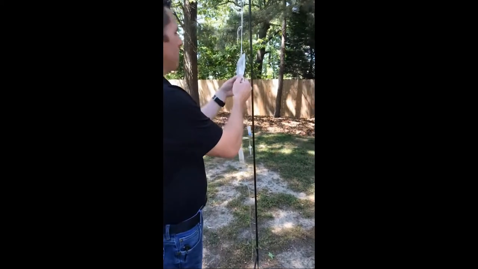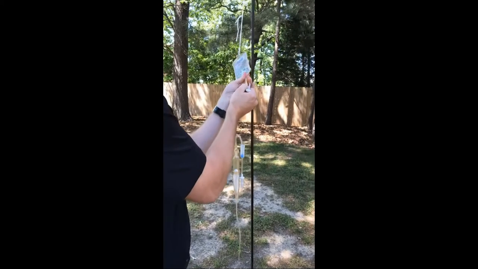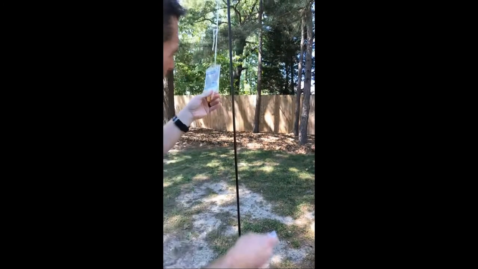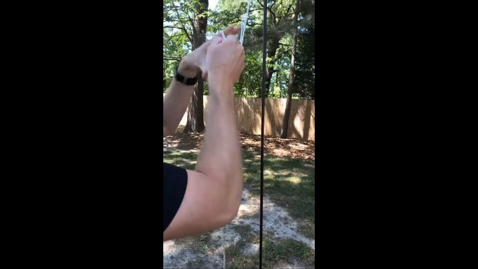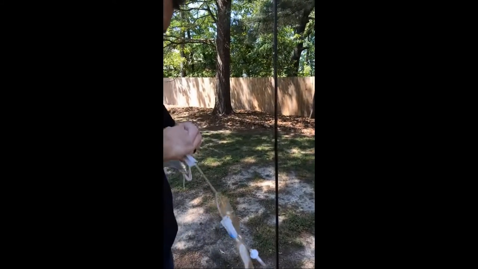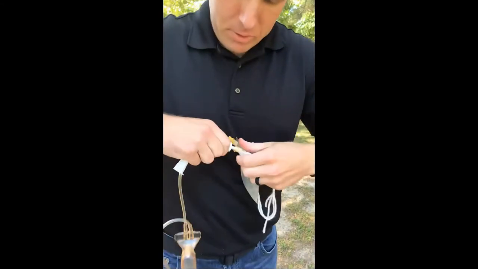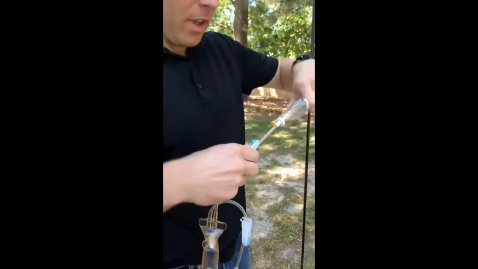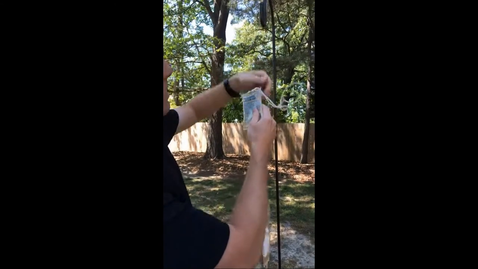So we'll go ahead and spike the saline. Take it off here for a second. So, just gonna spike my bag. Hang it up.